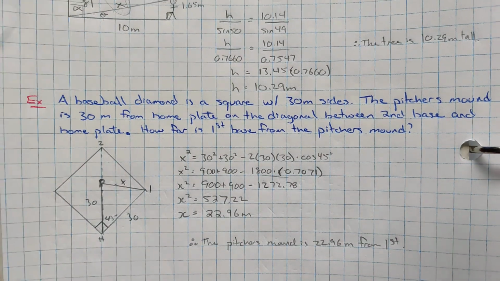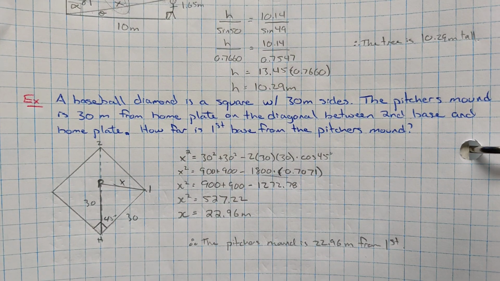All right, so a little bit of thinking here on setting up our different triangles to solve, but once you get them set up, find the various parts along the way. Again, sometimes using a mixture of right angle triangle trigonometry and non-right triangle trigonometry to solve those.